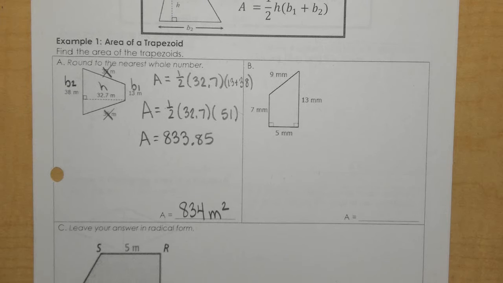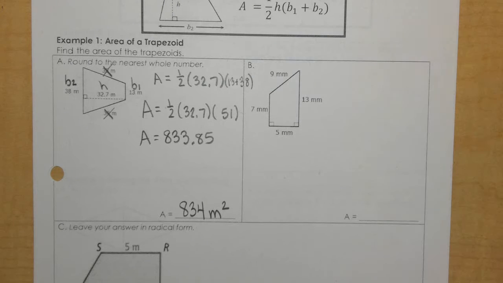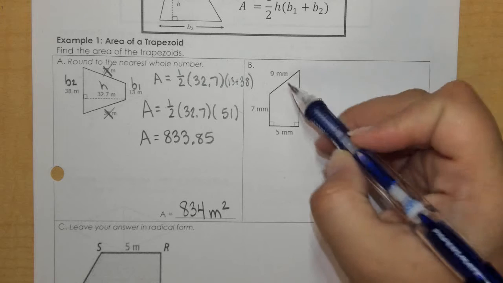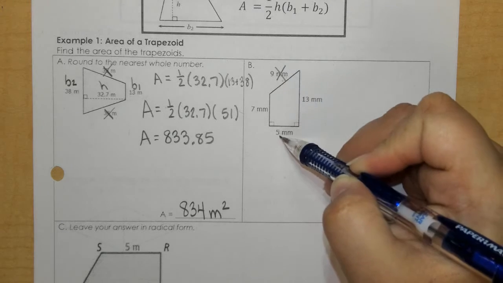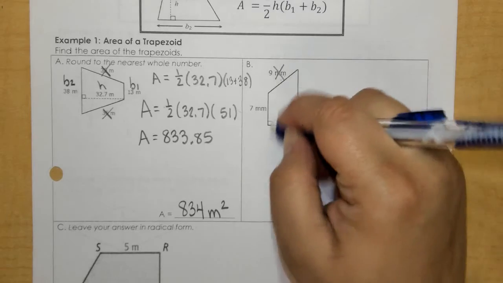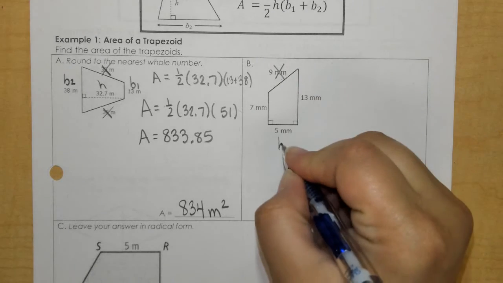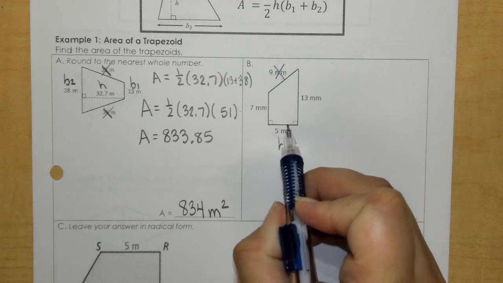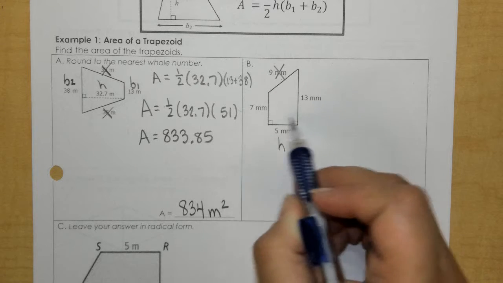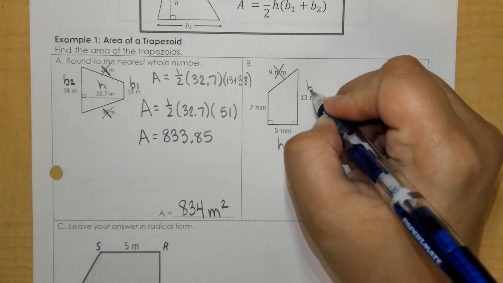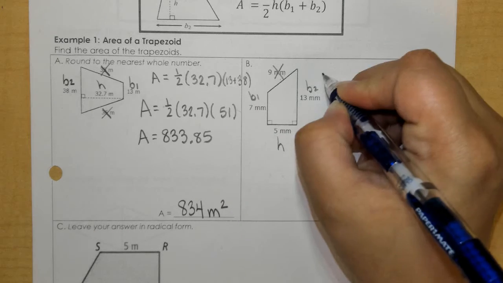In number 8, or not number 8, I'm sorry, in letter B, again we have extra information. So here on the sides, this is extra. But this was actually a little special. This is your height. Since this right here is creating a right angle to the bases, this is your height between the two bases. Then you've got your base 2 and your base 1.